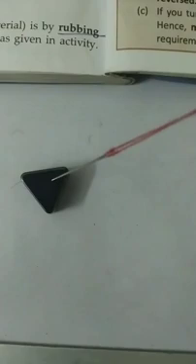So see what the induction method is. See this one. It is touching. Now without touching, see, it acts like a magnet. This needle acts like a magnet due to induction.